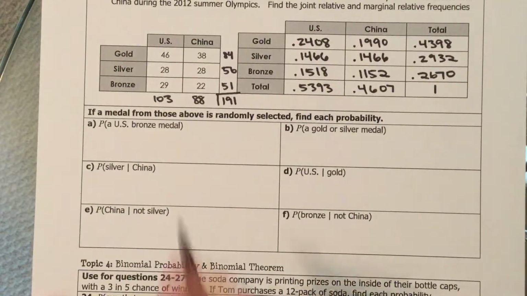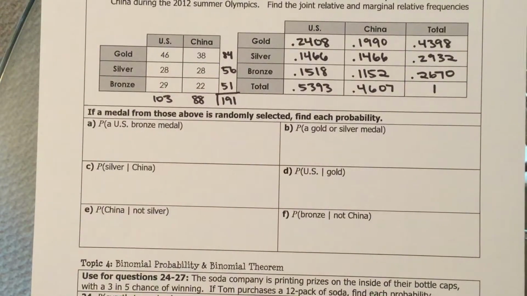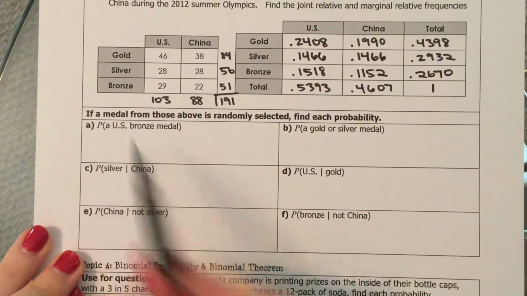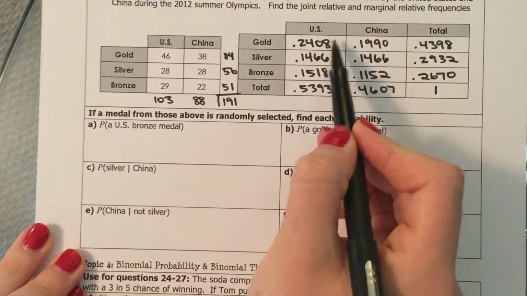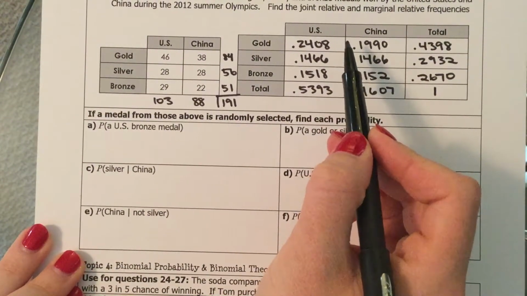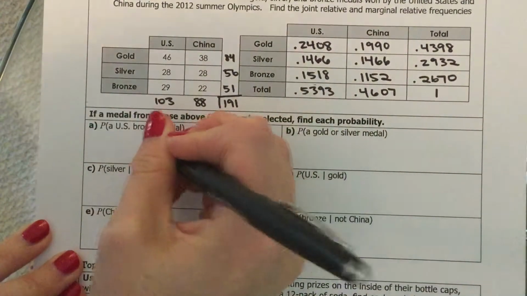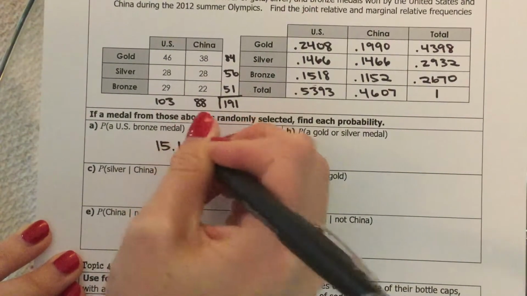So all of these here. If a metal from those above is randomly selected, find each probability. So the probability of a US bronze metal. So these ones, without the condition, you're just literally pulling it off the table. Okay, so US bronze metal is this right here. So 0.1518 is 15.18%.